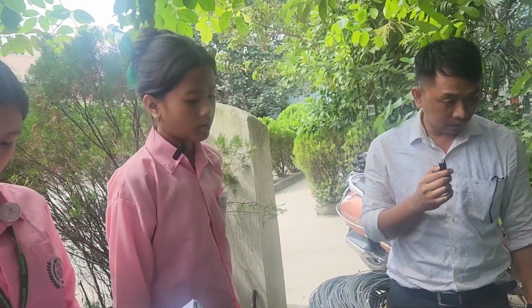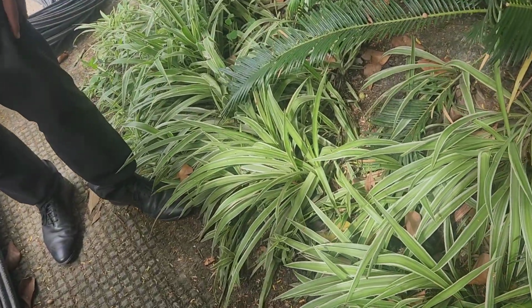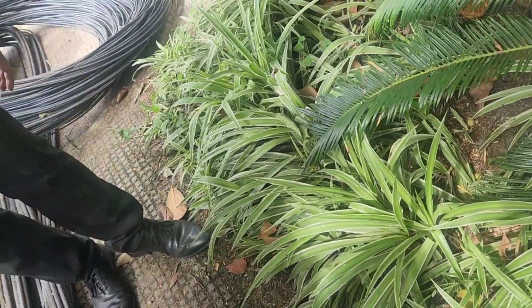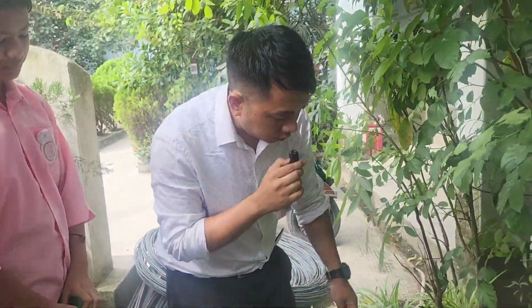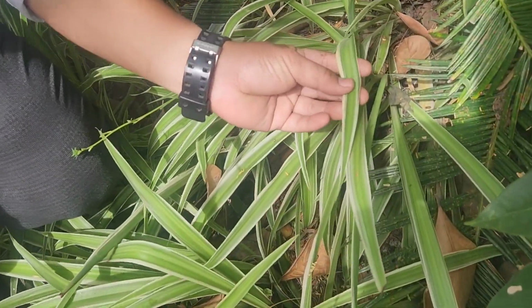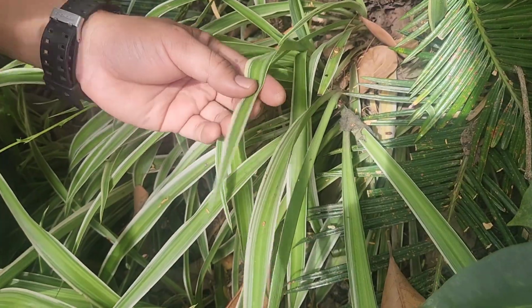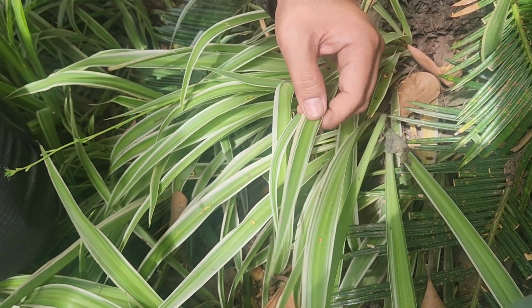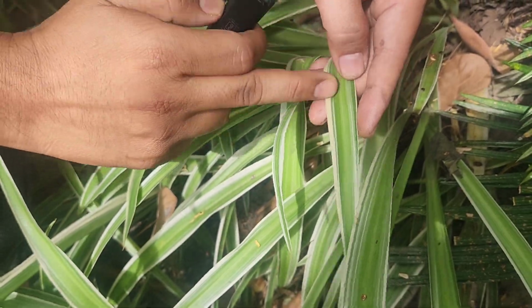Sir, how can we differentiate between monocots and dicots while just observing? Okay, that is a good question. Regarding monocots and dicots, we can simply differentiate. Can you zoom in here? This one is the monocot. Why monocot? Because the venation is parallel. Can you see? Yes, the venation is parallel.